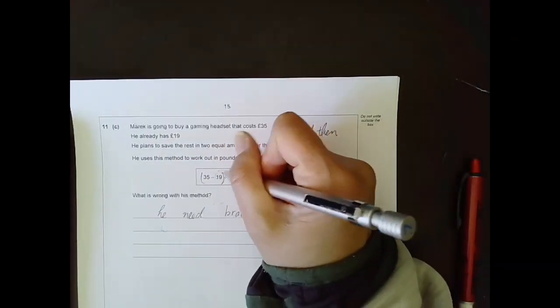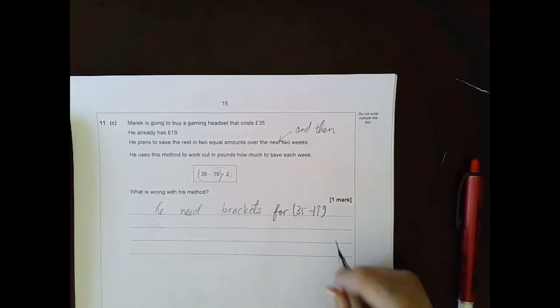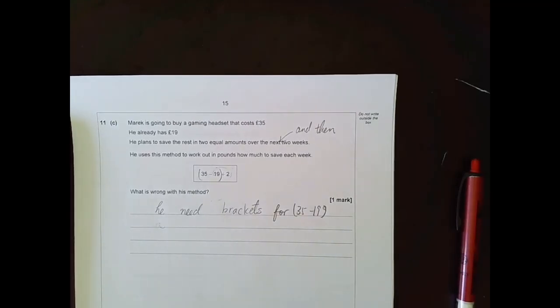Otherwise they will do the 19 divided by 2. Because it's 1 mark, I'm not going to get fancy and explain too much. I should get that 1 mark. How about you? Did you get that 1 mark?